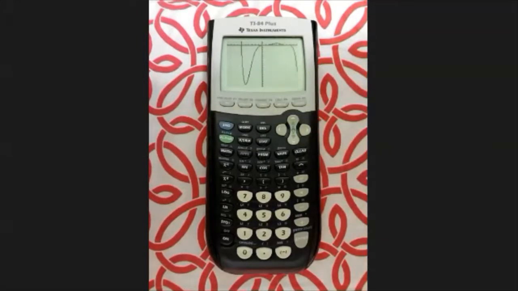So far we've gone through adjusting the window, and we've also gone through finding the minimums and the maximums to help us adjust that window. Let's look at the x-intercepts. Let's look at those.